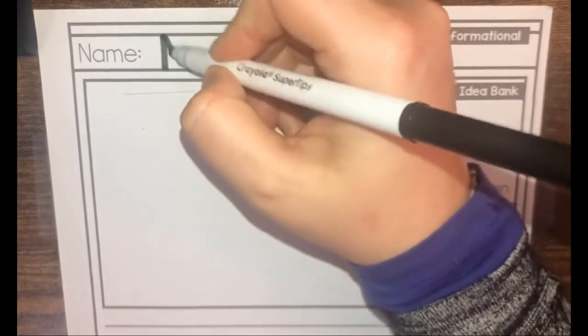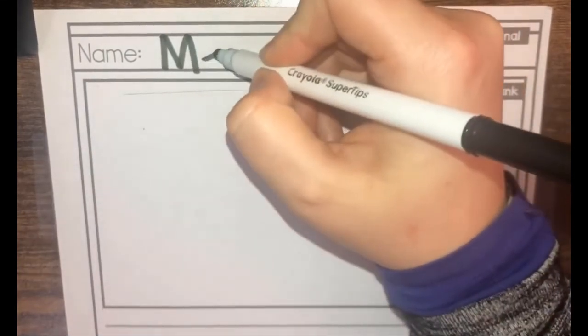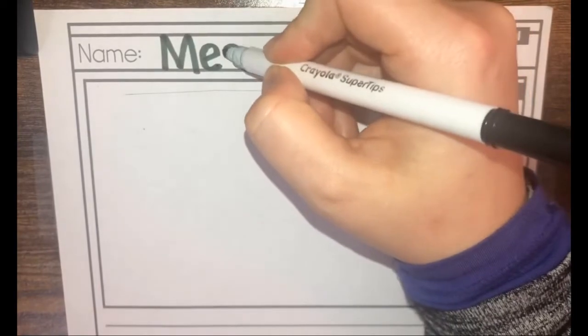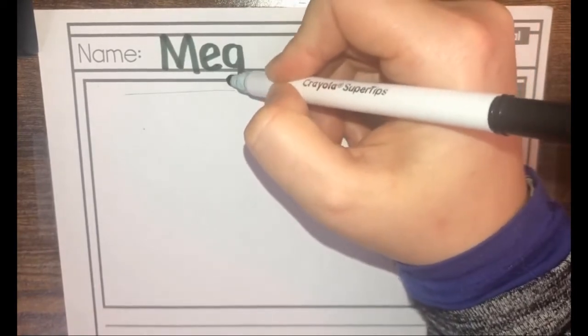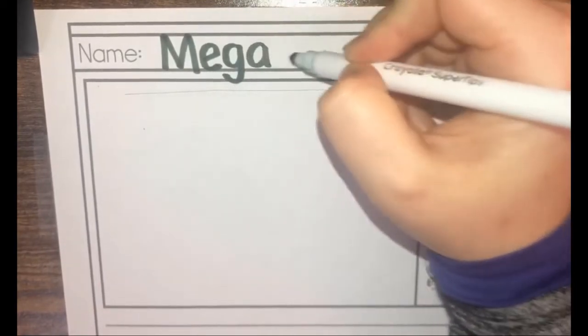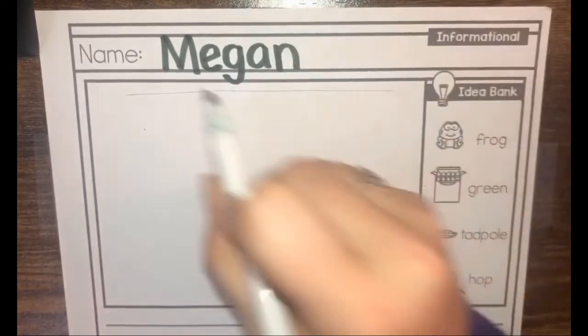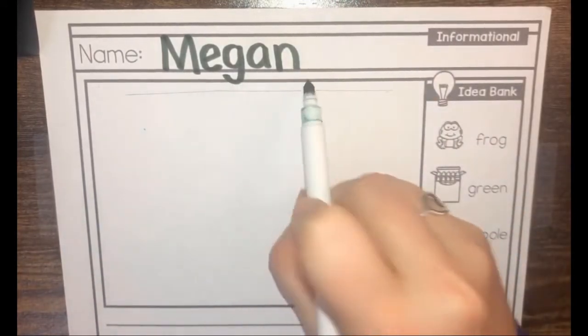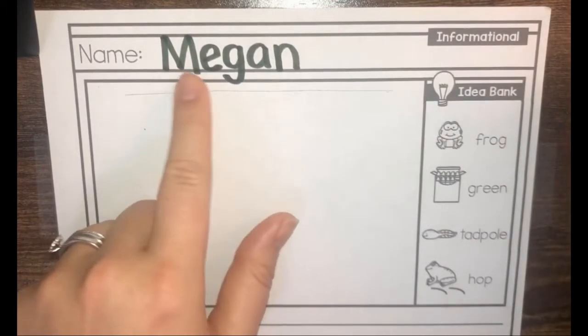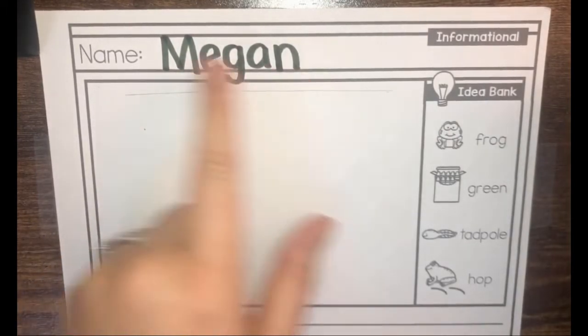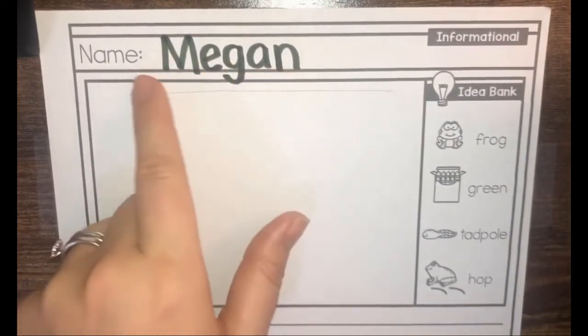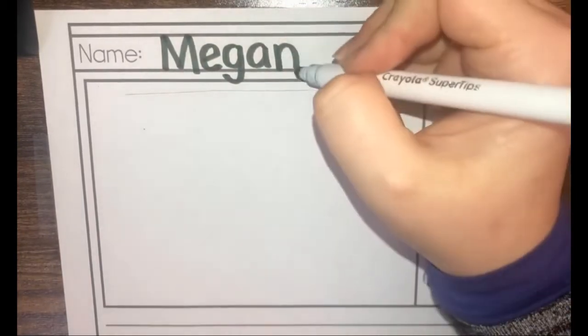Magic E. Name. So we always want to start off with our name, okay? So I'm going to write my first name. And I want to go slow and do my very best. Monkey tail. Who can guess what my first name is? Anybody know? Can you guess what it is? Megan. My first name is Megan. So I like to write my first name because that's what you boys and girls do. You write your first name. So I'm going to write my first name, Megan.